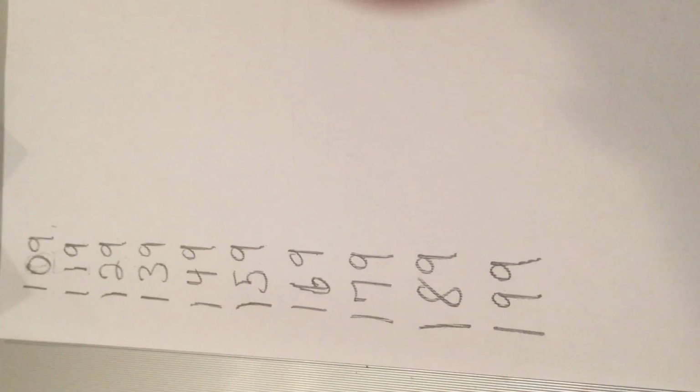So let's look at a pattern of numbers in order to make sure that this concept is clear. Starting at 109, let's look at this pattern. What's going on here? Are these numbers increasing by 1? Are they increasing by 5? Are they increasing by 10? What's happening?